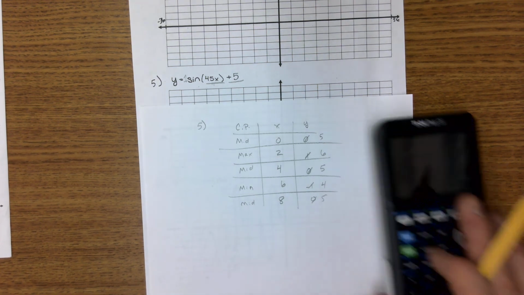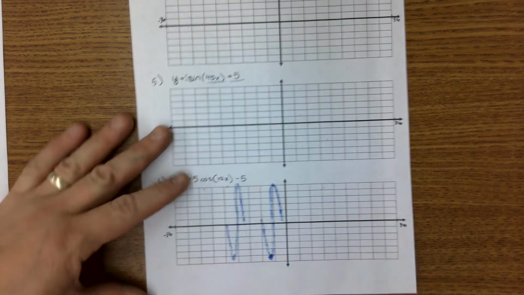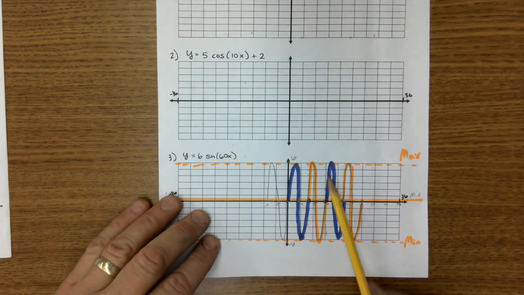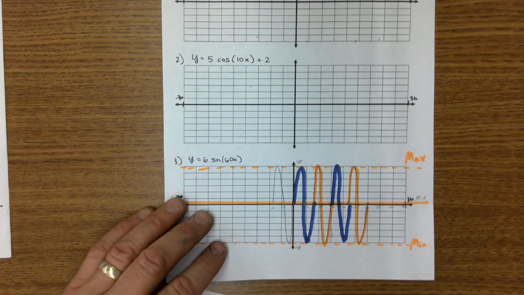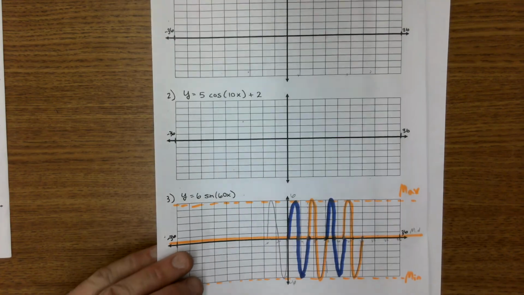All right, on homework, fit as many waves as you can. This problem, yes, it takes a lot of waves. Some of them you can only get 1, some you can take 2. Try and fit as many of them as you can on the graph. All right, tomorrow we'll talk about the cosine graphs.